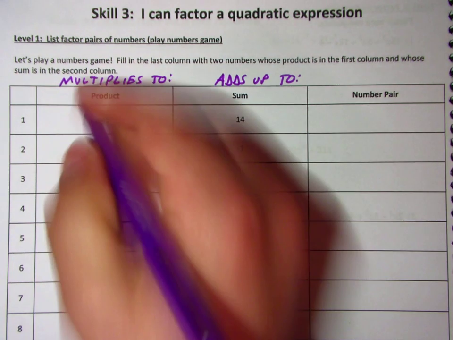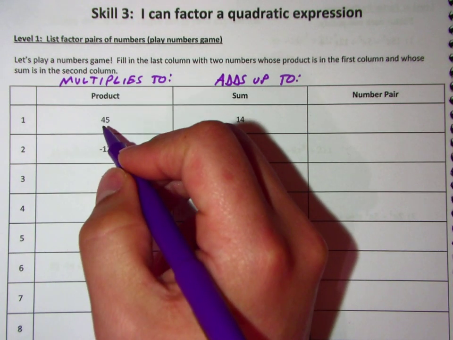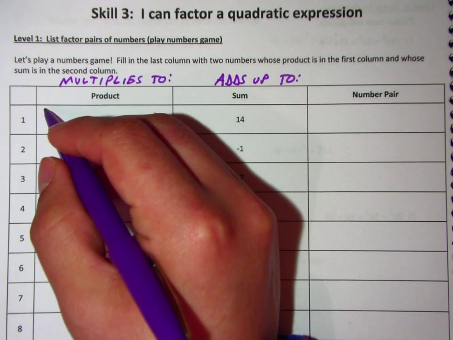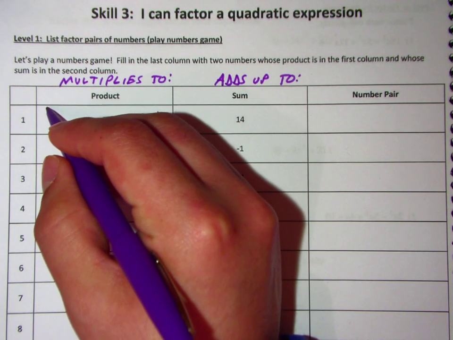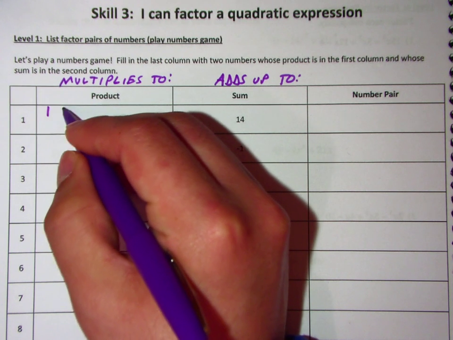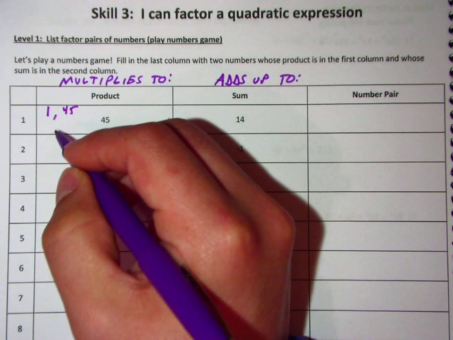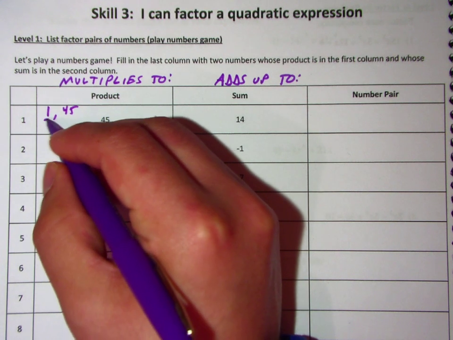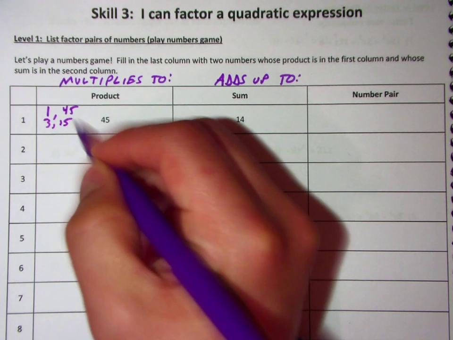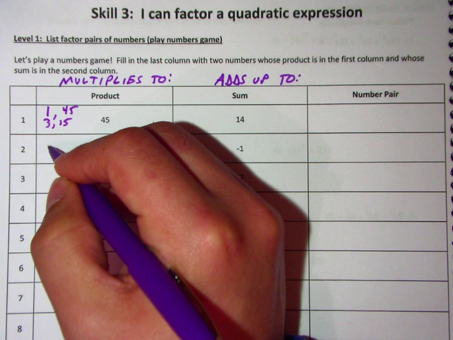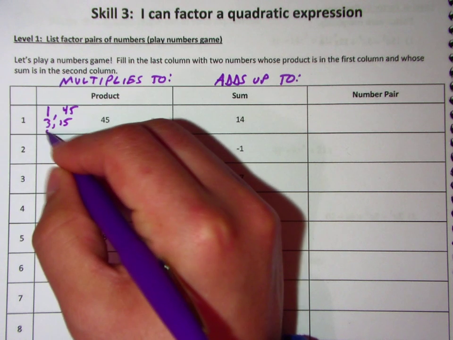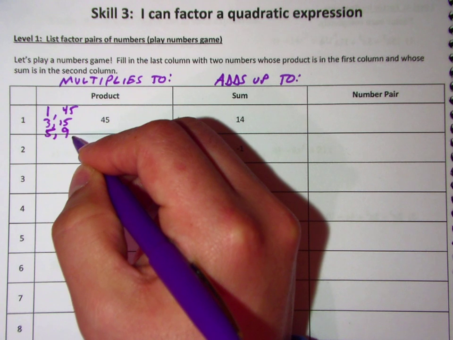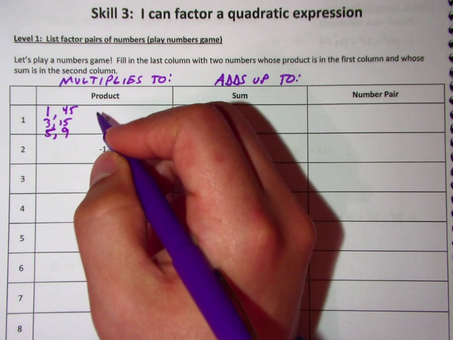If I were to take 45, I would start trying to figure out what multiplies to 45. So I'm going to just start from the beginning. I know 1 times 45 is 45. 2 doesn't work. 3, I know 3 times 15 is 45. 4 doesn't work. 5 does. 5 times 9 is 45. 6 doesn't work. 7 doesn't work. 8 doesn't work.